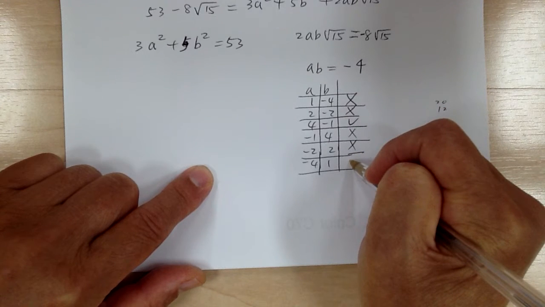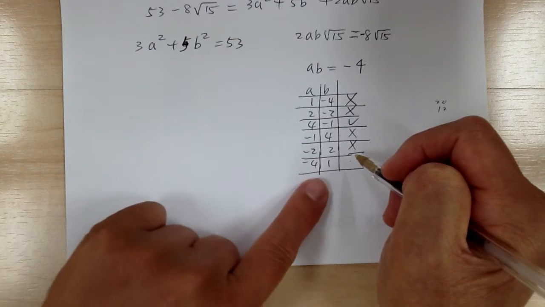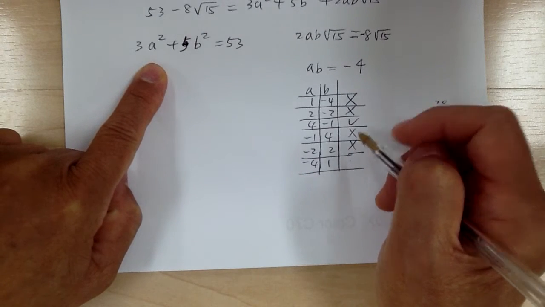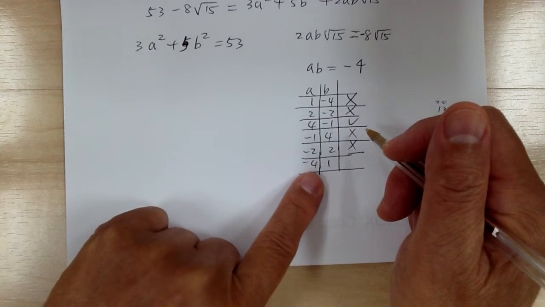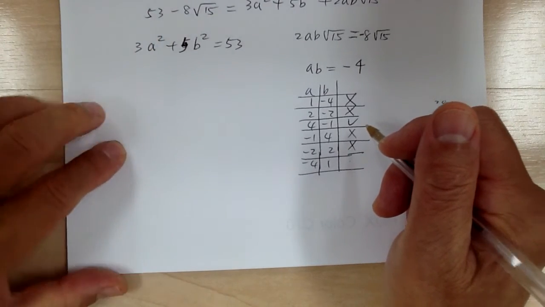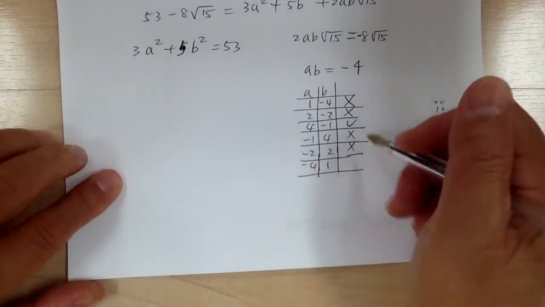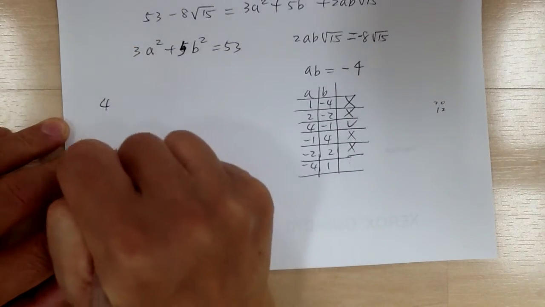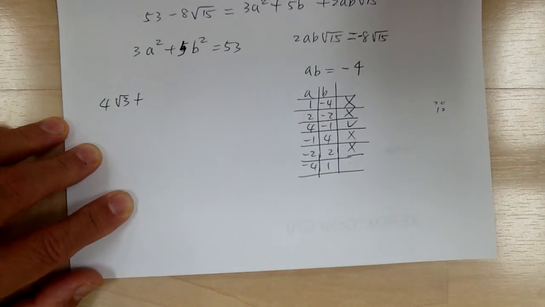And this one, it seems to work, so put negative 4 over here. But if you put it back in the original, it's not going to work. The reason for that is, if you write it down first, this one you're going to get 4 square root of 3 plus minus.